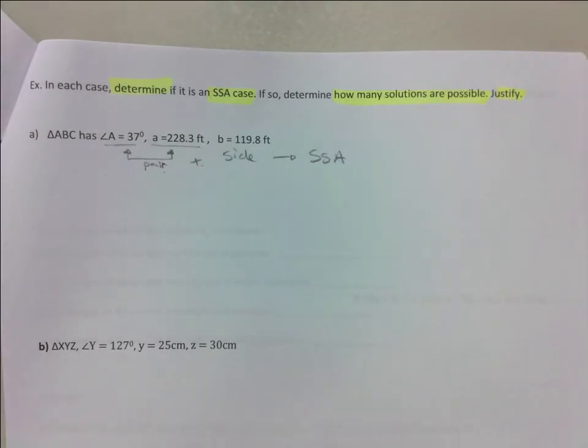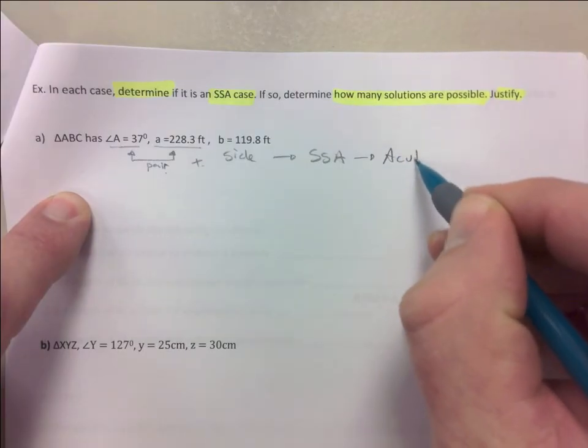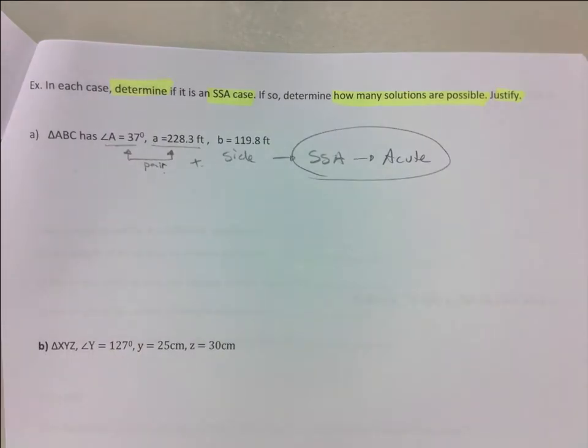Okay. It's SSA, you have to check. If it's not SSA, don't worry about it. Okay? Next, I want to narrow this down even more. It's acute. It's SSA, it's acute. You haven't caught anything yet.